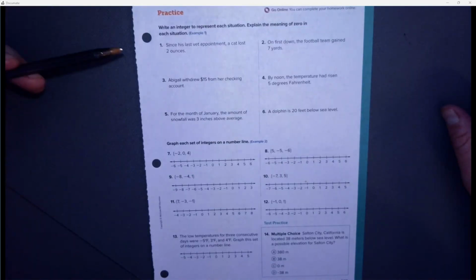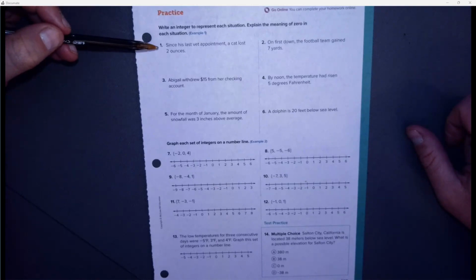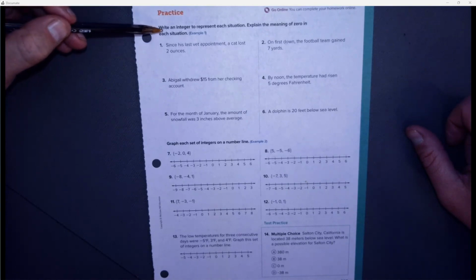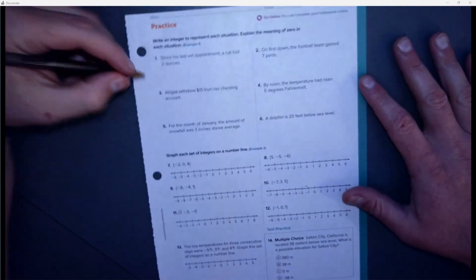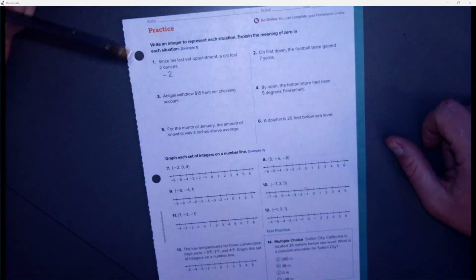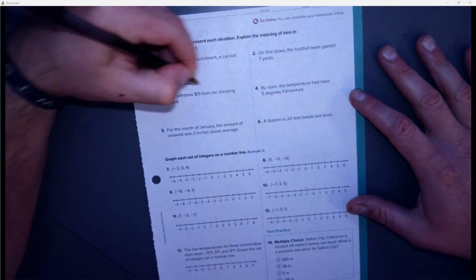Let's take what we learned from our lesson and incorporate it into our practice problems on page 205. Let's look at number 1. It says, since his last vet appointment, a cat lost 2 ounces. And it wants us to write an integer to represent each situation and explain the meaning of 0 in each situation. Since the cat lost 2 ounces, losing something, we know it goes into the negative. So we know the integer that represents this would be -2. And they want us to explain the meaning of 0 in this situation. 0 would mean no weight gained or lost.